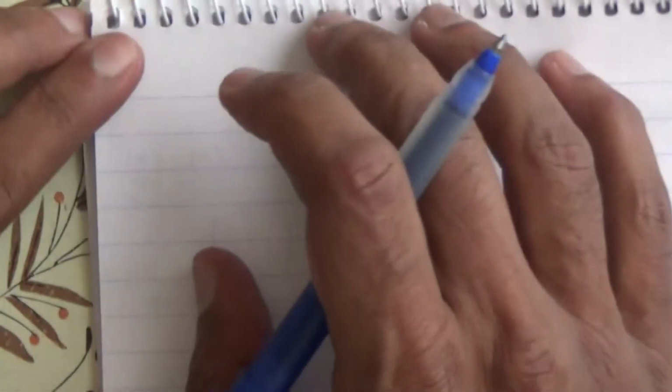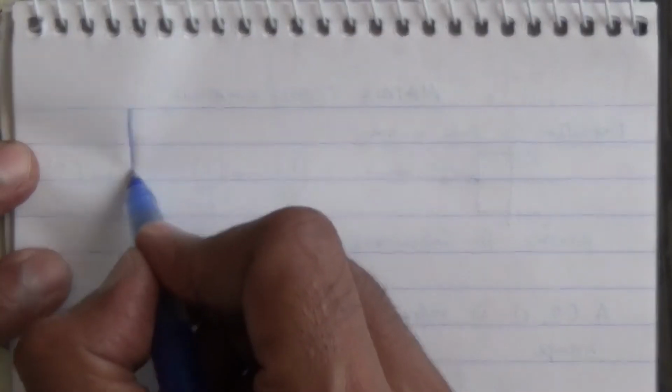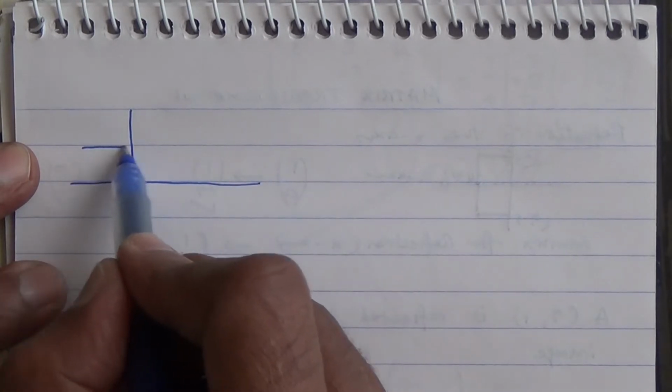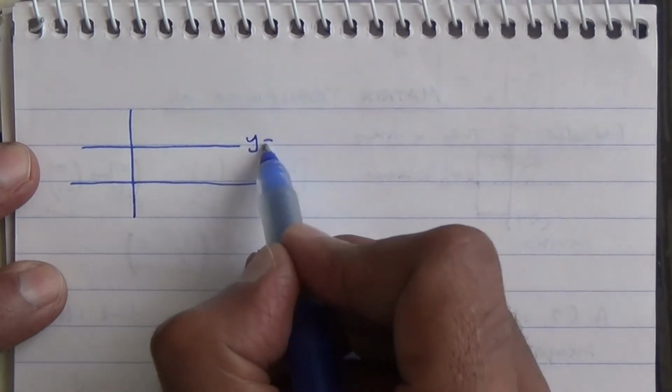We're going to look at reflection in the line y is equal to k. Let's say for instance you've got your coordinate axes like this, and you've got a line somewhere here, and this is the line y is equal to k.